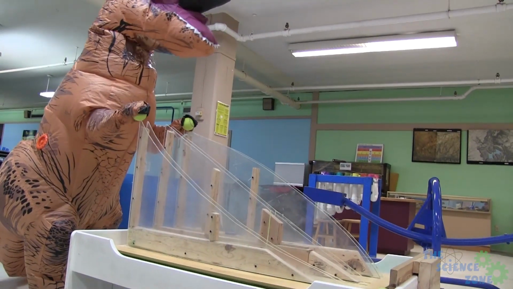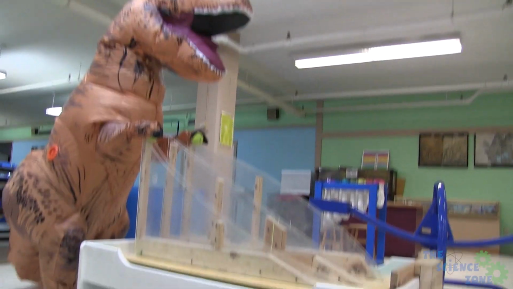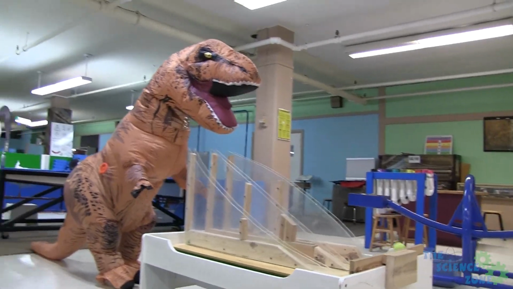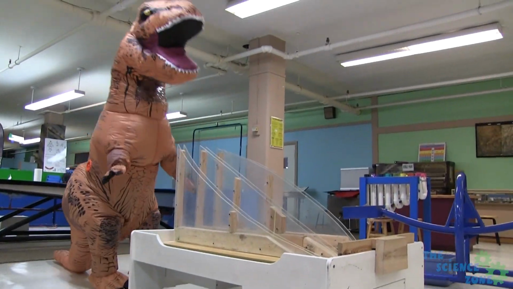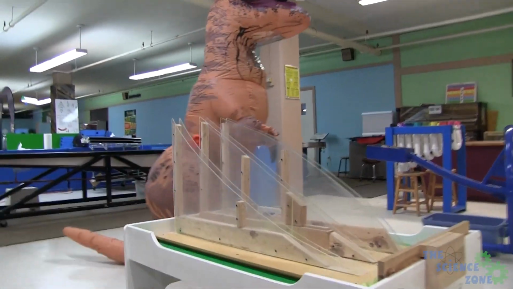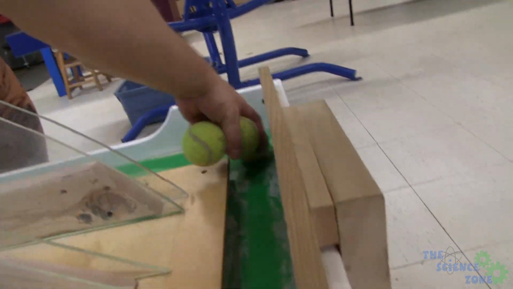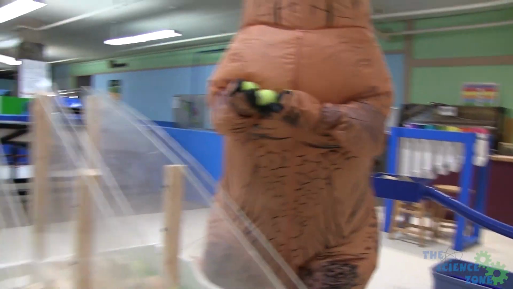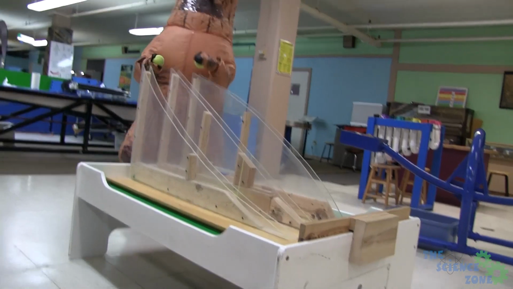Well, let's think. Would you have to use energy? Would you have to push them up? Indeed you would. Diffusion is much the same. Diffusion moves from a high concentration to low. It doesn't require any energy. It's a passive process. Let's look at one more example of diffusion.